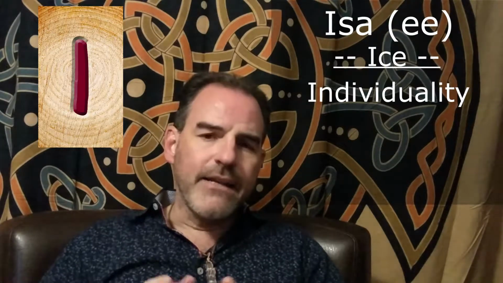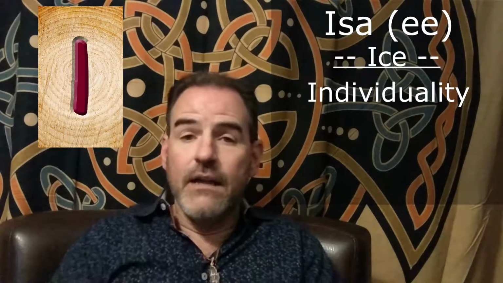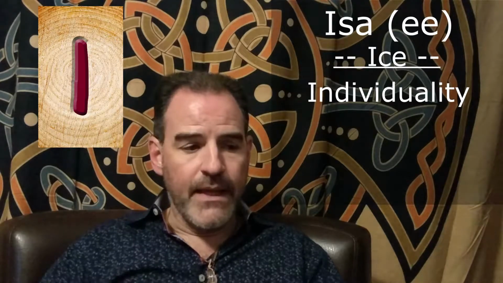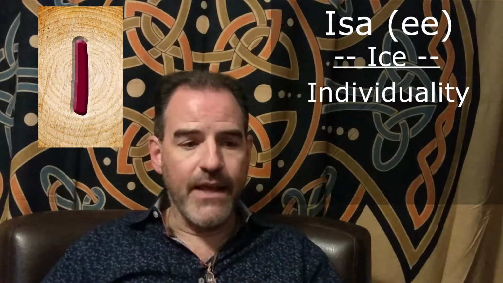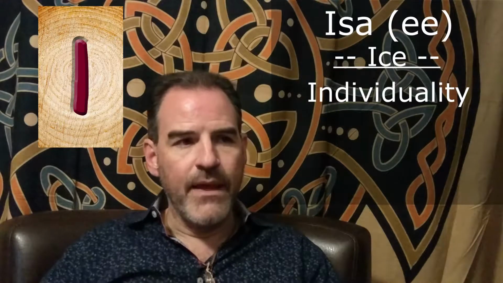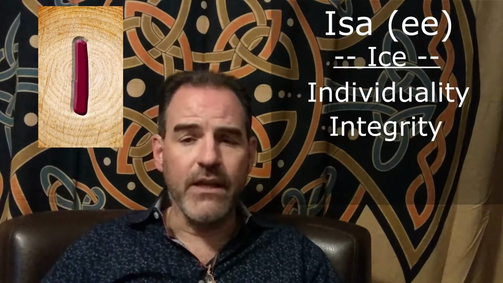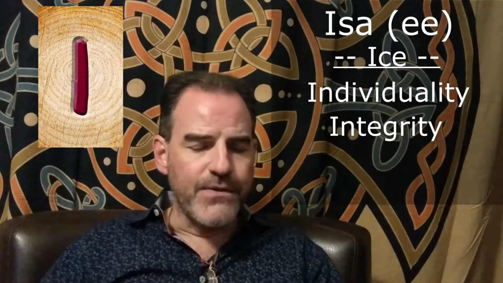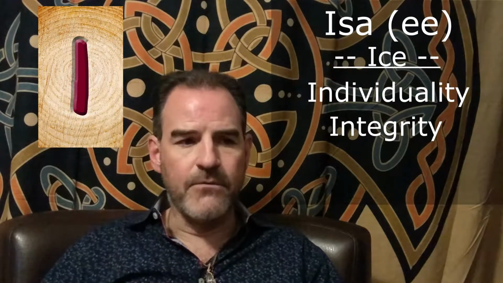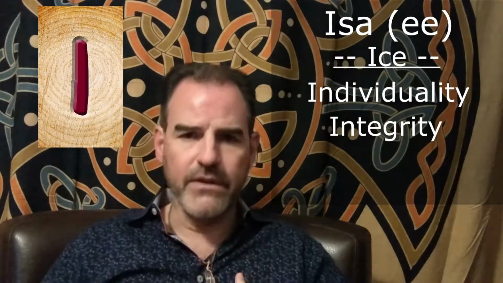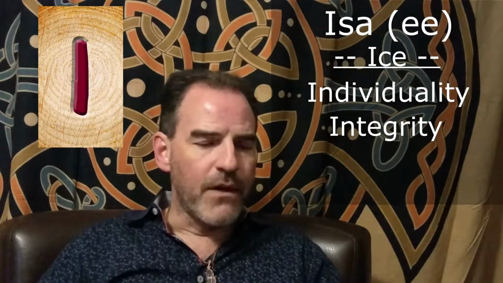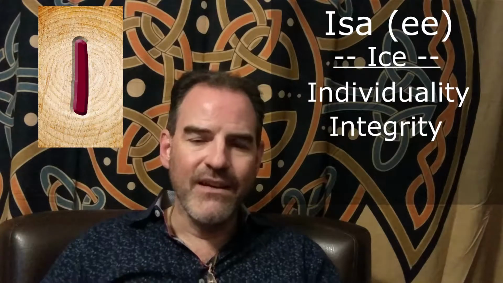So that is, again, a spectrum of how you can look at this rune, as that individuation, as integrity. And when I use integrity, I use that in the sense both of being in personal integrity, of being righteous and moral and just, but also integrity as being a whole.